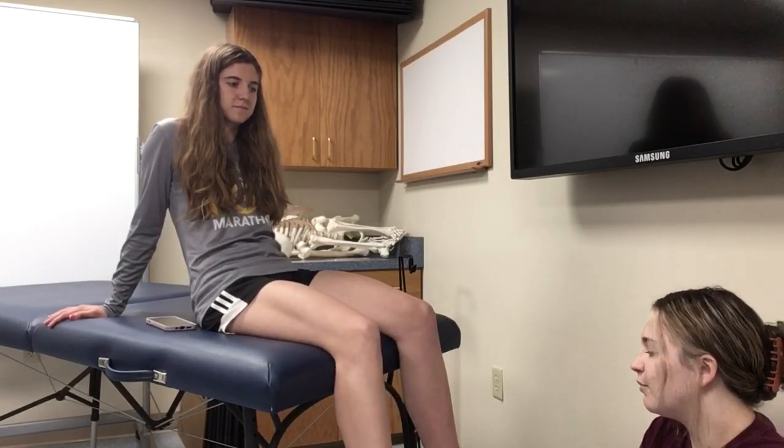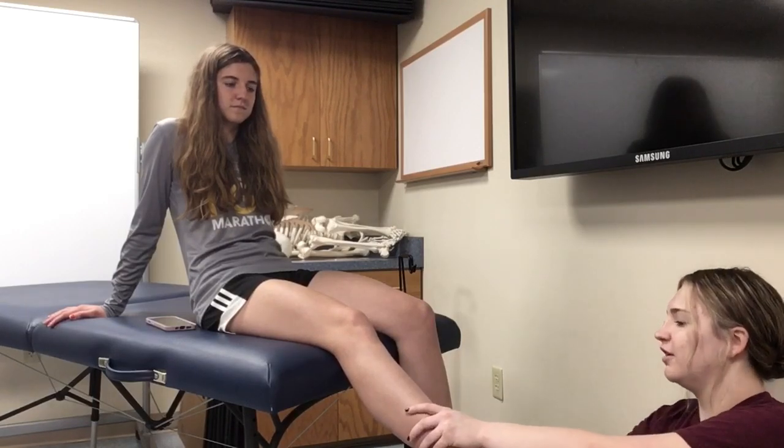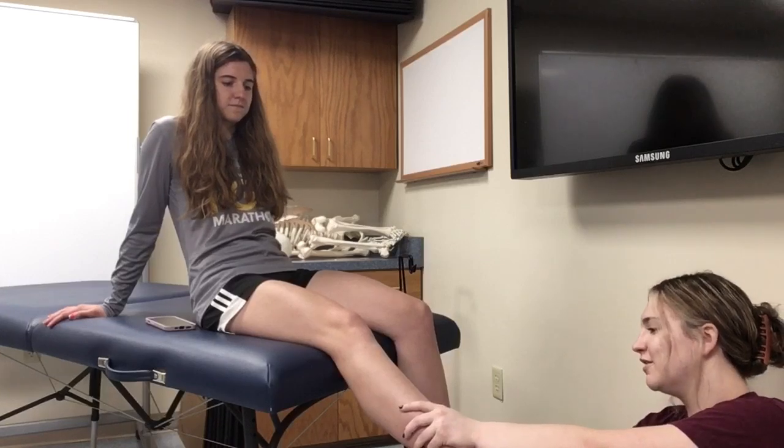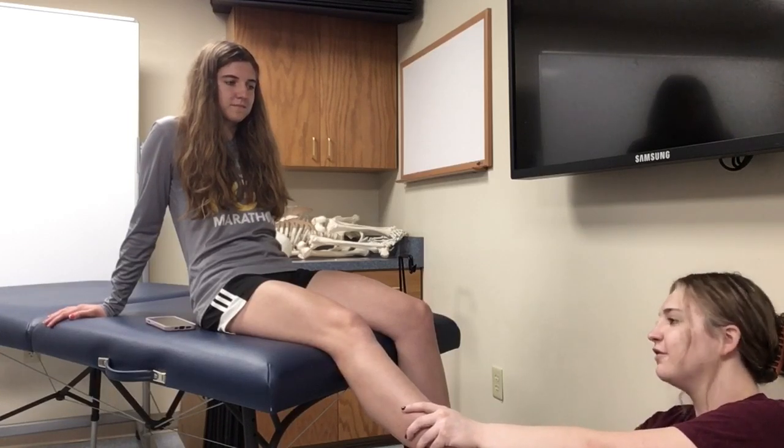And then we're going to perform a break test. I'm going to extend her knee into this position, and then she's just going to not let me push down for 5 seconds. 1, 2, 3, 4, 5. So a positive for that test would be a patient being incapable of holding that resistance.